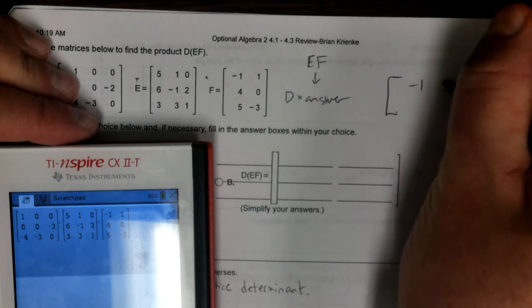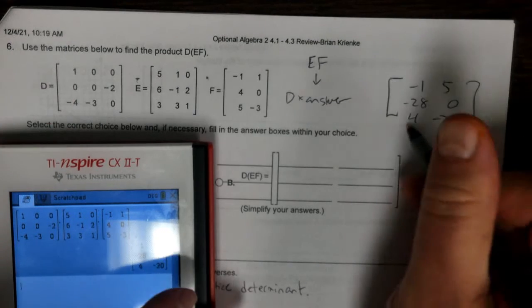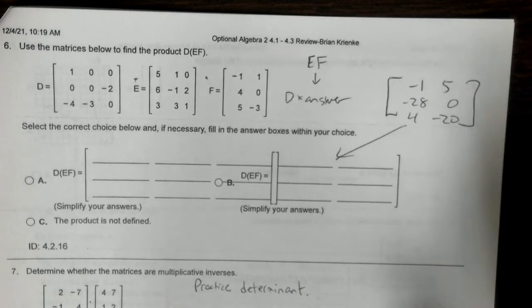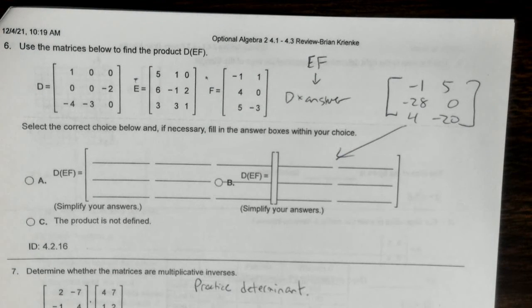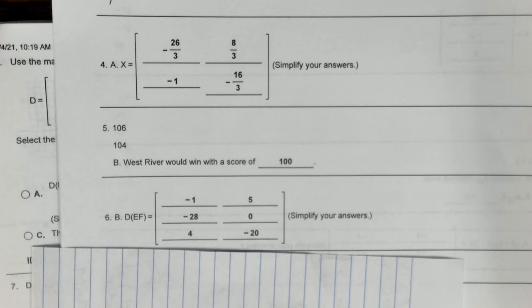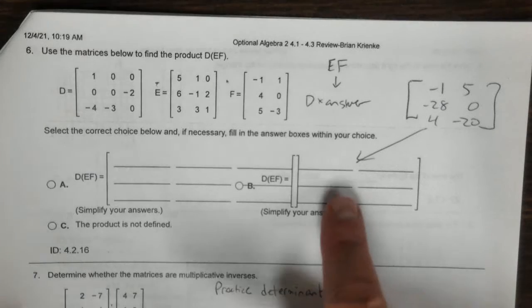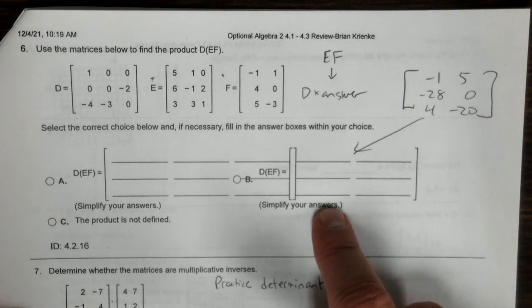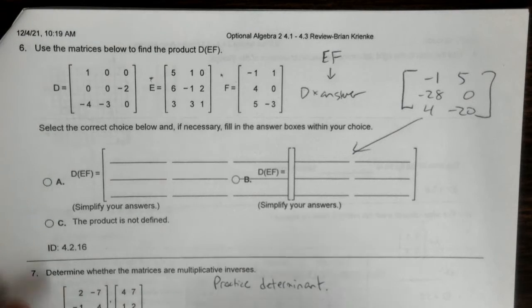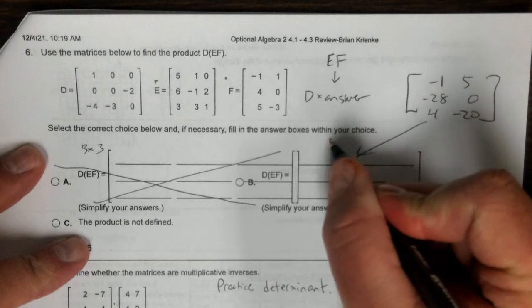And so you end up with negative 1, 5, negative 28, 0, 4, negative 20. And so that goes into that part. So it should look a lot cleaner on the computer. It should just look like this, with the -1, 5, -28, 0, 4, -20. So your answer is a 3 by 2 matrix, not the 3 by 3. So this one was a 3 by 3, which was wrong, and this one was a 3 by 2, which is right.